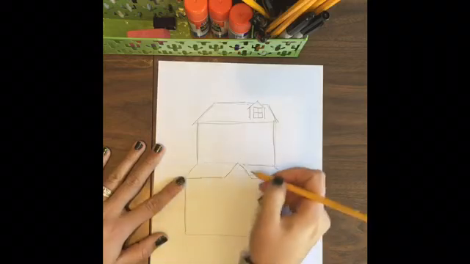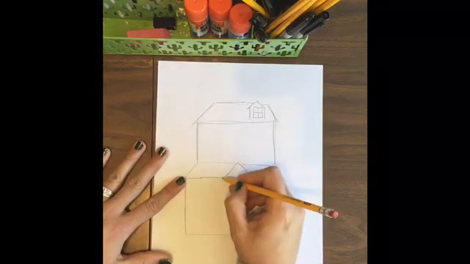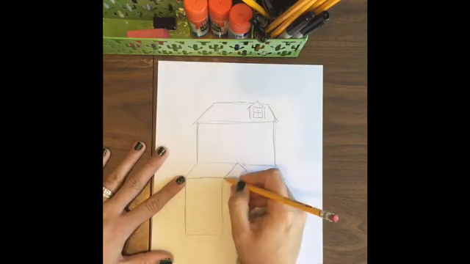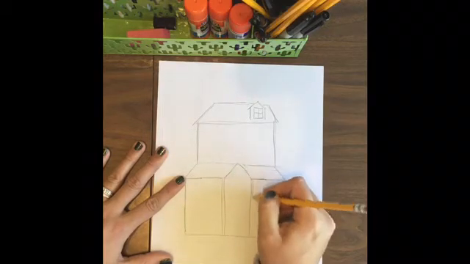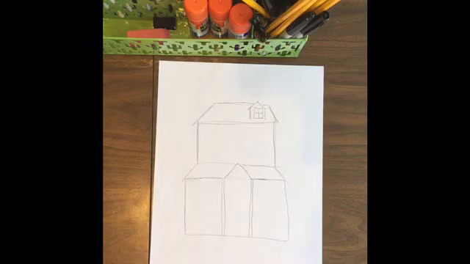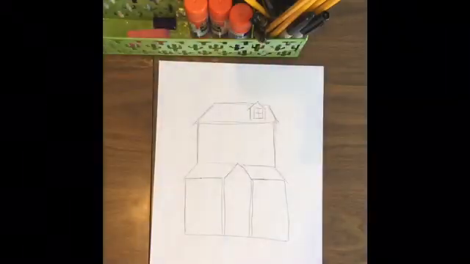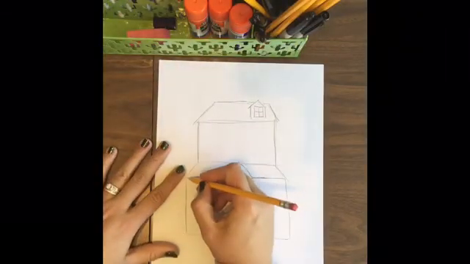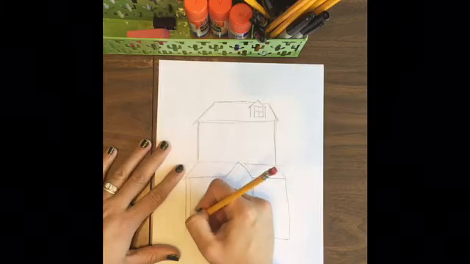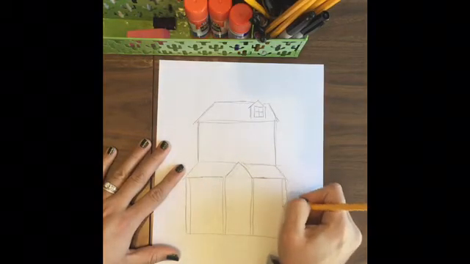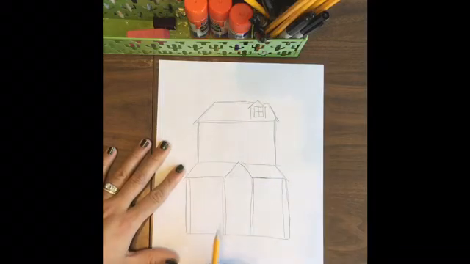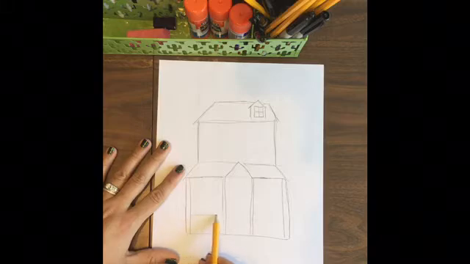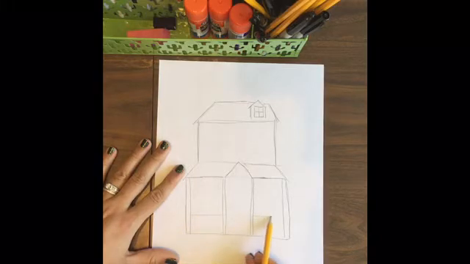Okay, and then for my front porch, I think I want pillars that come down like this, because I'm trying to make it look like this one over here. Okay, but not exactly the same. So if I'm making a porch, I'm gonna draw my pillars. Okay, take your time to make them as straight as you can. And then usually a porch has some type of railing on it. So I'm gonna draw the railings that go here.